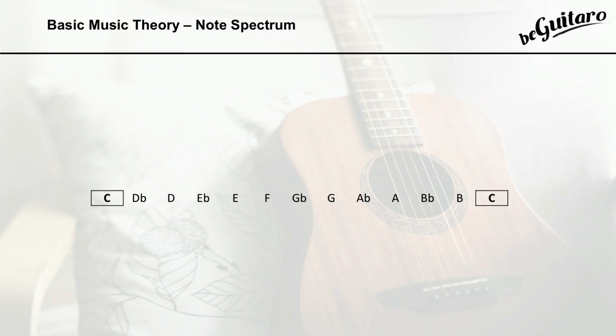So we have 12 notes in music, and what you see on screen here is the entire note spectrum. As part of common practice, let's start with C. So we have C, D, E, F, G, and then we go back to A, B, and we land back at C. So all the notes are arranged alphabetically from A to G. You will notice that in between each alphabet, we will have a flat note.